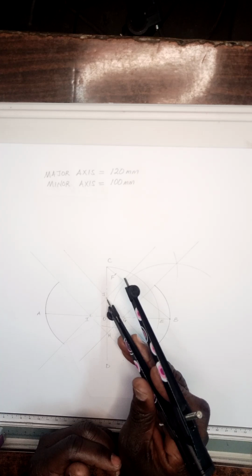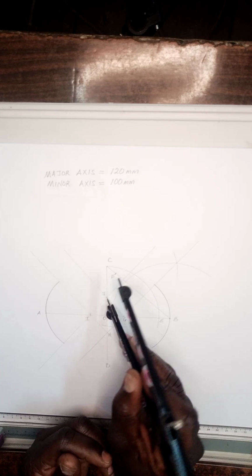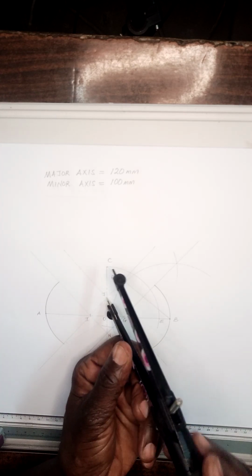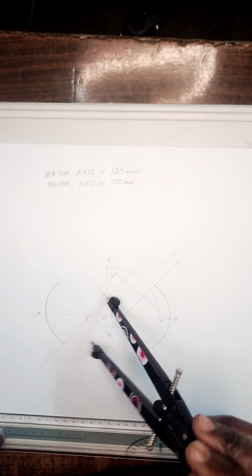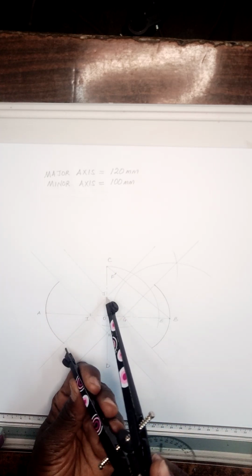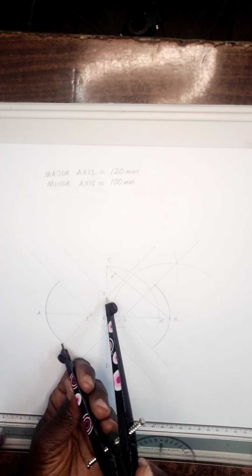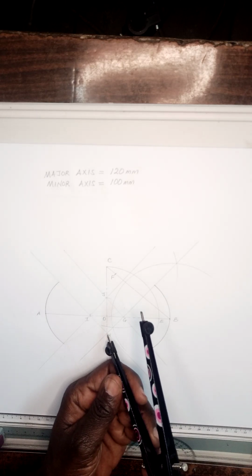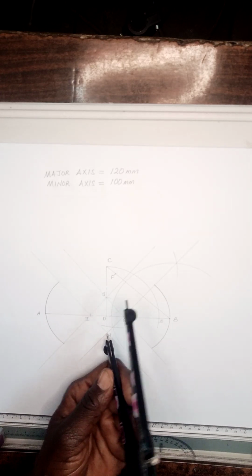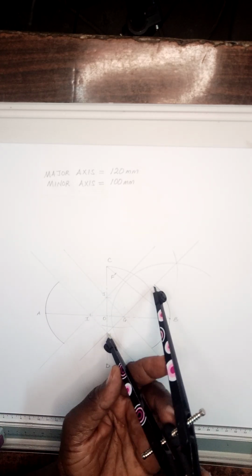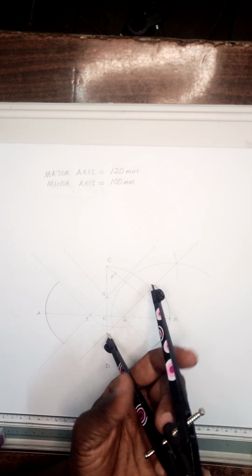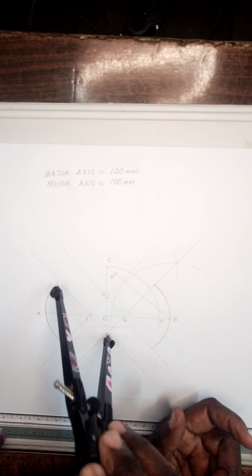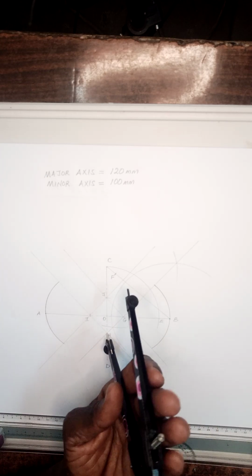Next, we'll use J there. Okay, now this J will be connected to this point, and that point. Okay, even H, we'll use it to connect this point and that point.